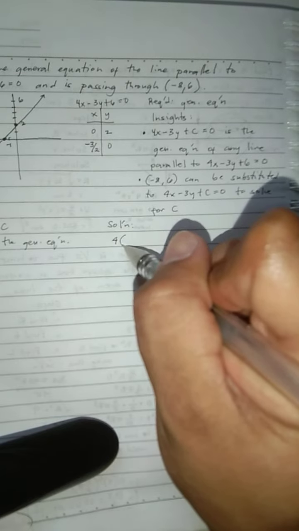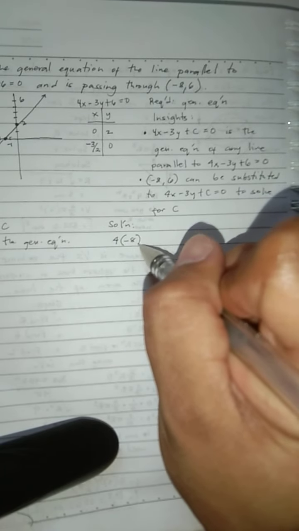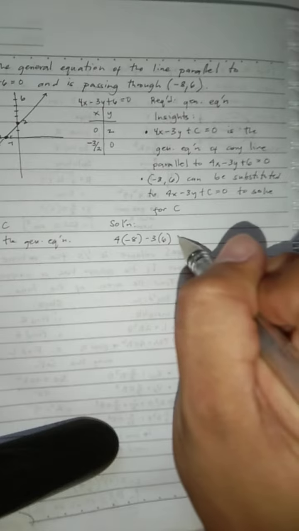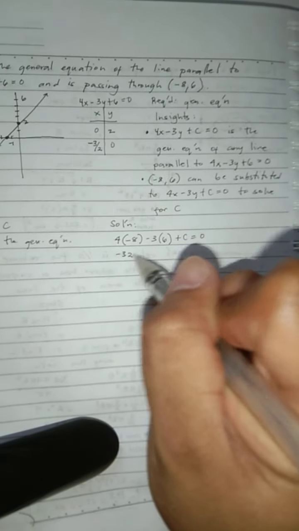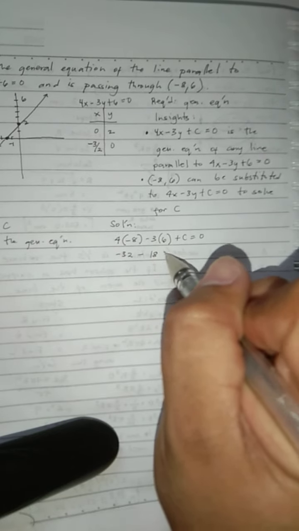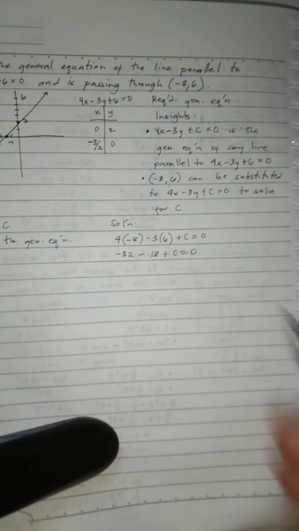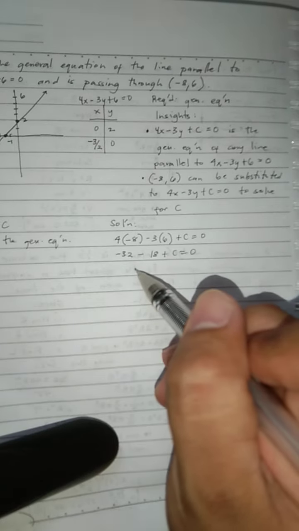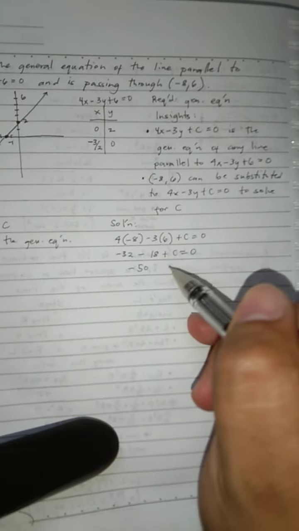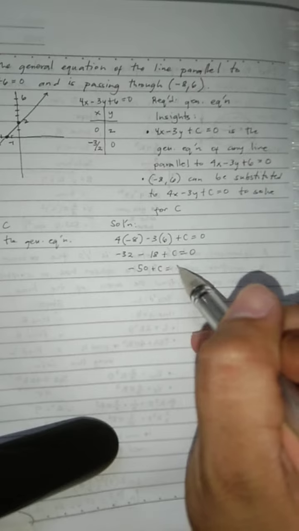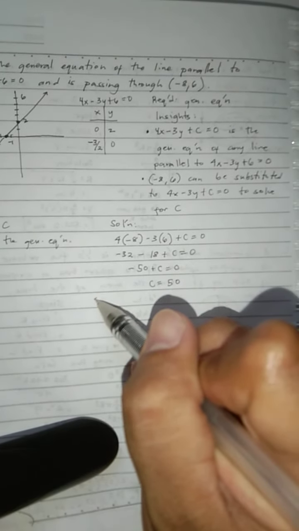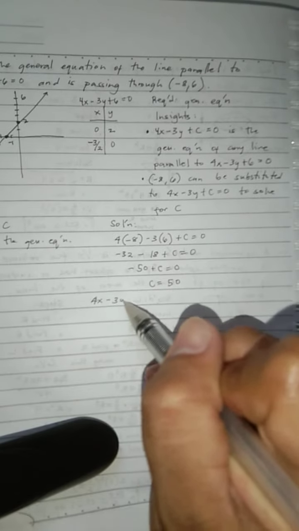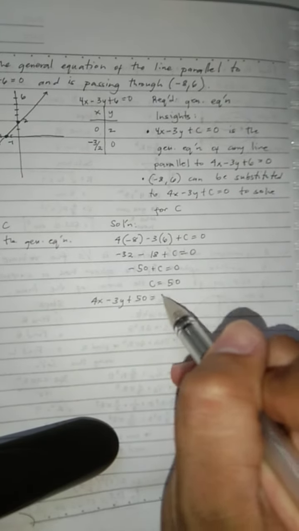You have 4 times negative 8 minus 3 times 6 plus c equals 0. So 4 times negative 8 is negative 32, minus 3 times 6 is 18, plus c equals 0. Negative 32 minus 18 is negative 50, plus c equals 0. Transposing, c is equal to 50. Therefore, the general equation is 4x minus 3y plus 50 equals 0.